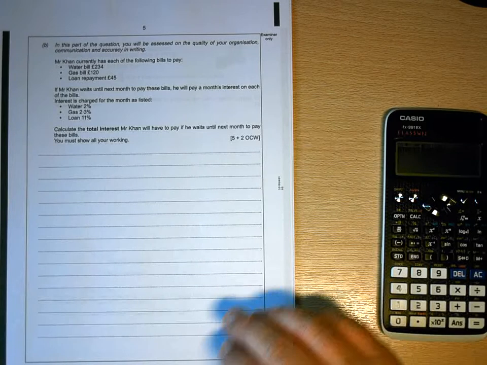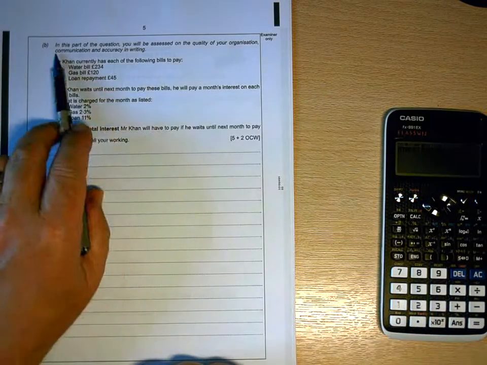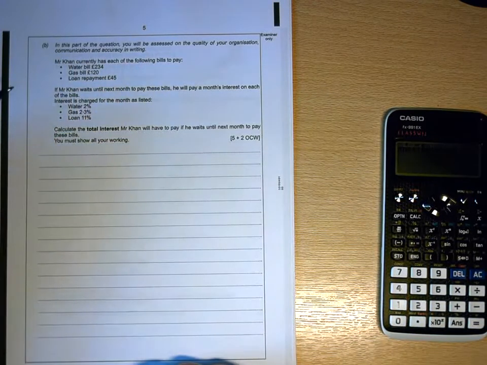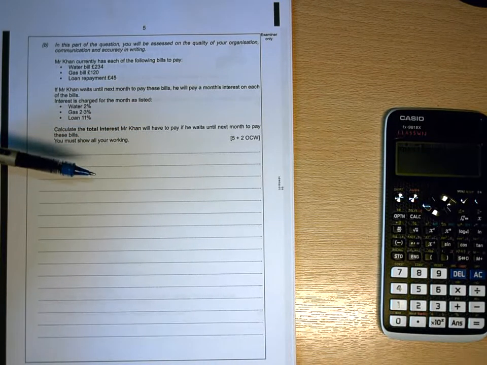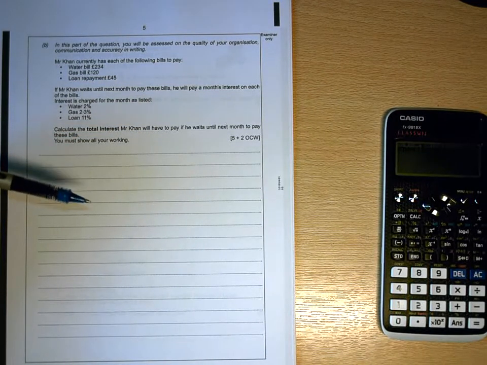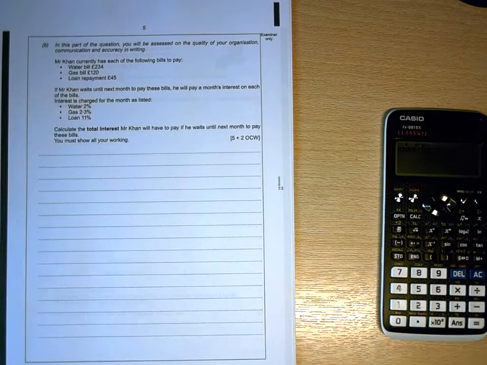Part B. So this is our OCW question. This is where you will earn an additional 2 marks to getting the maths right if you've laid it out in a sensible or clearly communicated way and you're consistent with your units. That's broadly what you need to consider.